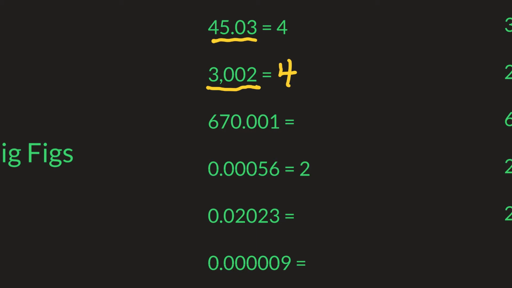So that's the first simple rule. Also, if you look down here at this one, there's 3 zeros stuck in the middle. It does not matter if there's a decimal or a comma. If there's zeros in the middle, they have to count. So this one has 1, 2, 3, 4, 5, 6 sig figs. That's all there is to zeros in the middle.